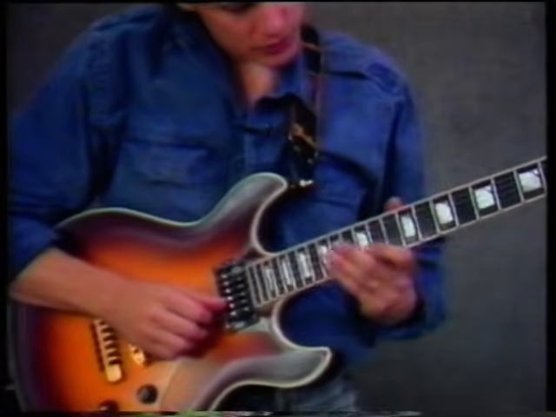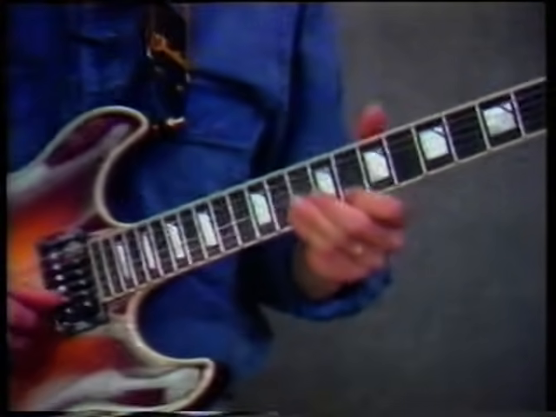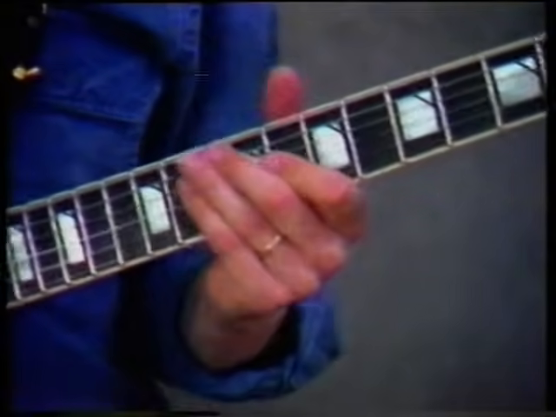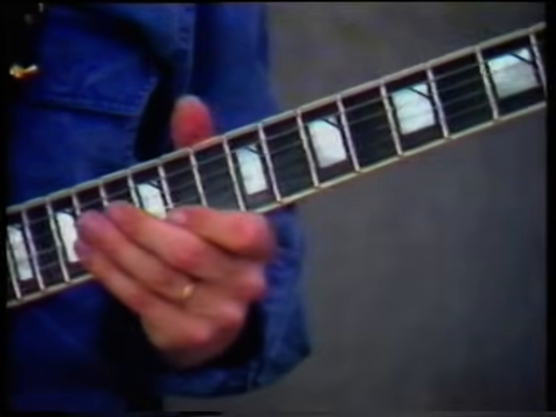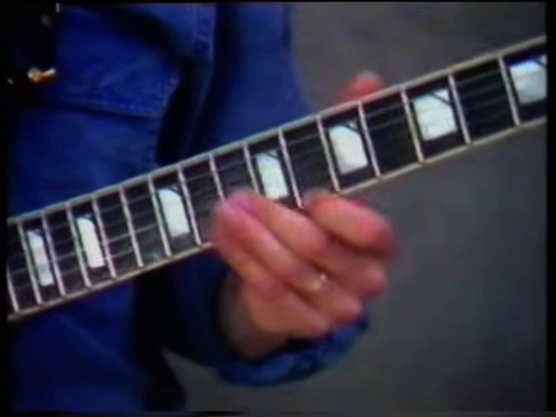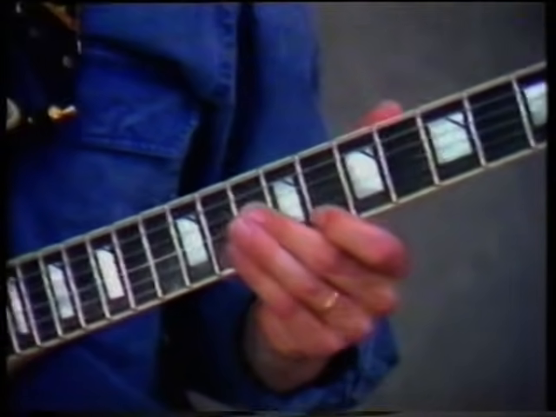1, 2, 3. Now here they are played at a slower tempo.